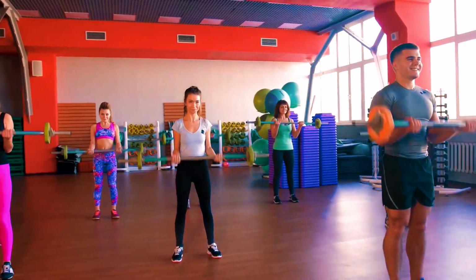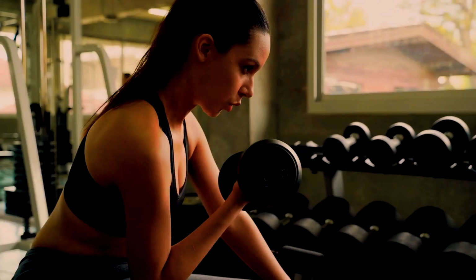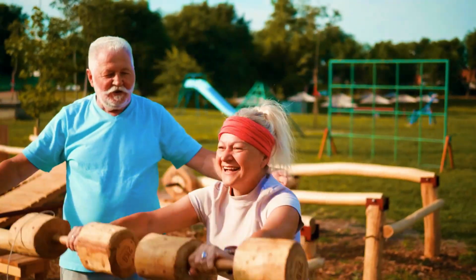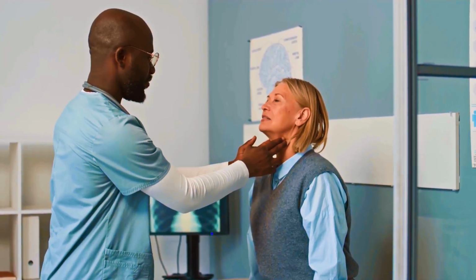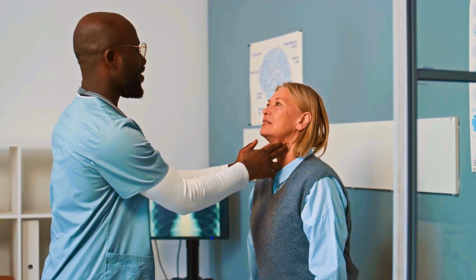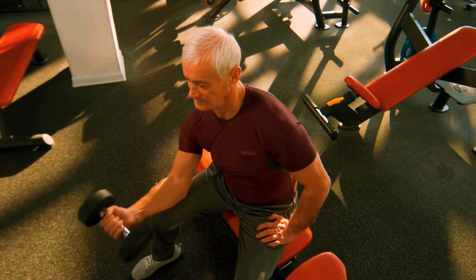Several factors influence muscle growth. Some of these factors are within our control, while others are not. Age is a significant factor that affects muscle growth. As we age, our bodies naturally produce less testosterone, a hormone that plays a vital role in muscle growth. This means that it can become more challenging to build muscle as we get older.